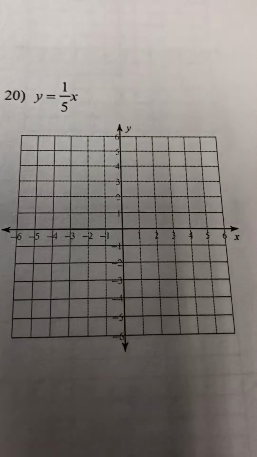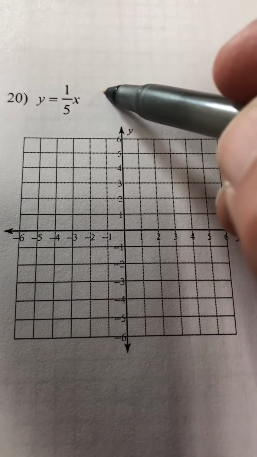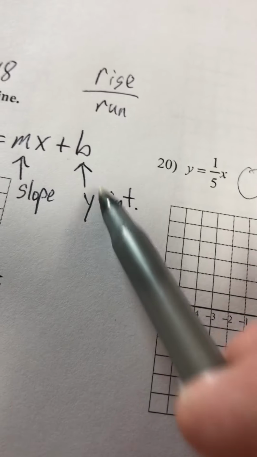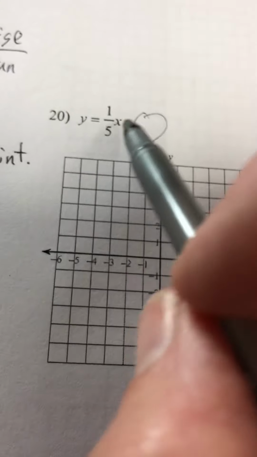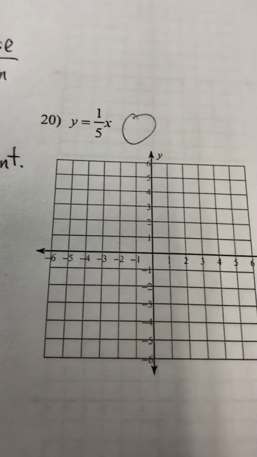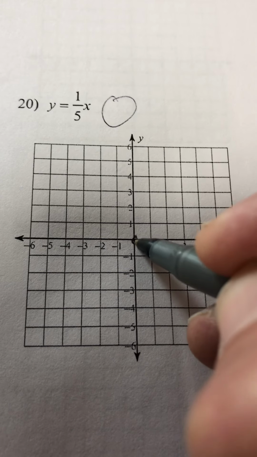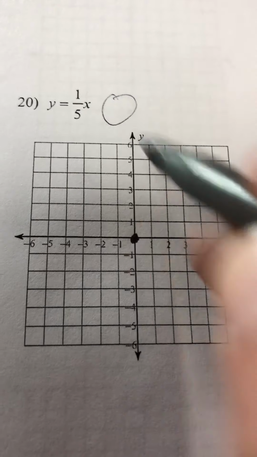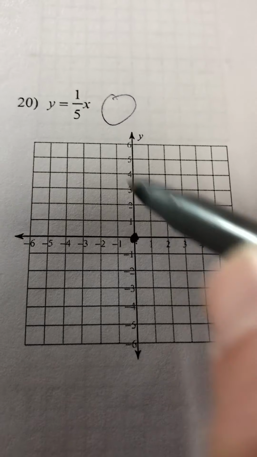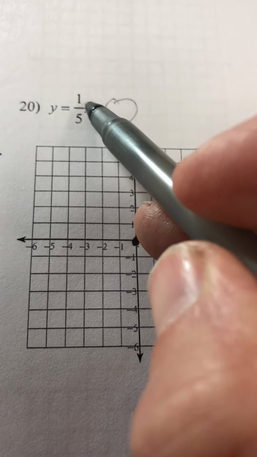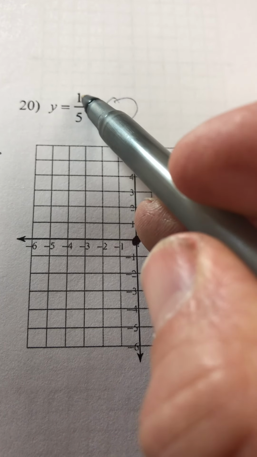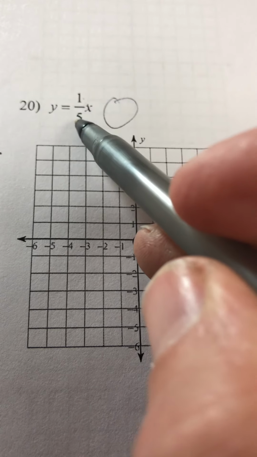All right, now 20 might be a little difficult for you because you don't see anything back here. There is no y-intercept. There is no plus or minus anything back here. So when there's nothing there, that means we're starting at 0. y equals 0, there's nothing. Nothing is equal to 0. My slope, I do have something with the x. So this is up 1/5, the rise over the run.